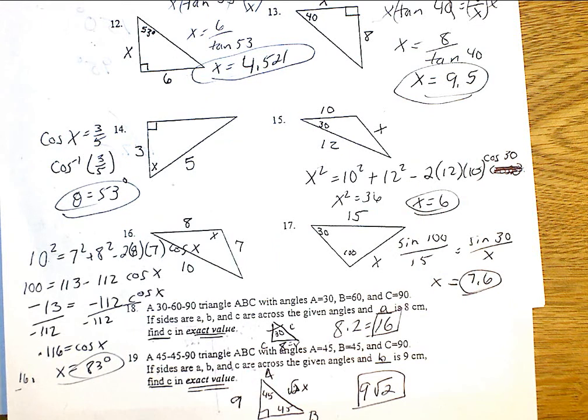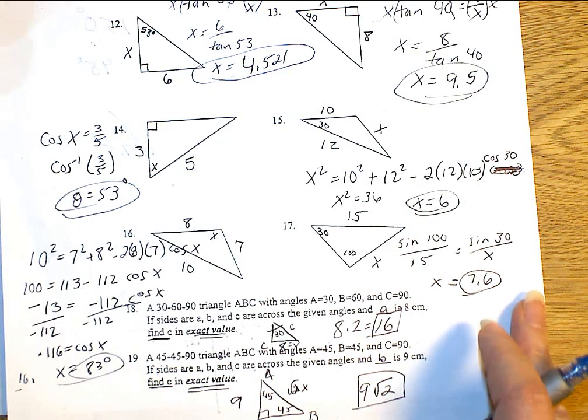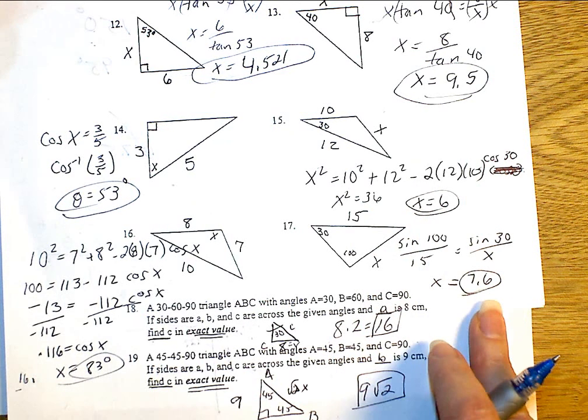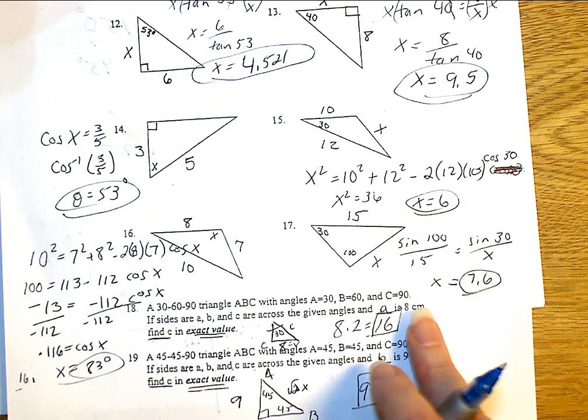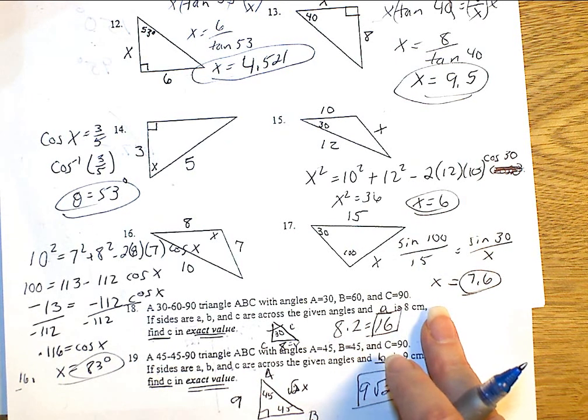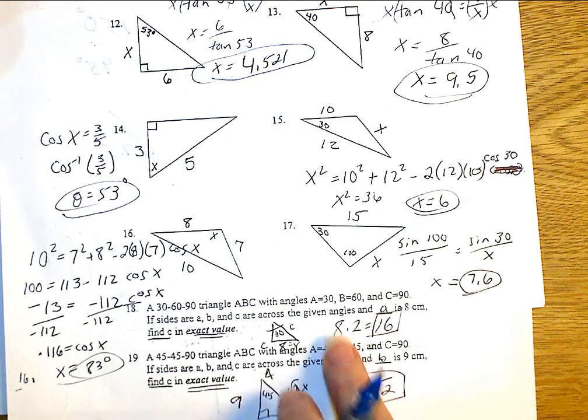Any of those you want to see? Yes, Doug. Number 19. Number 19. Okay. Anybody not done checking 12 through 17? I will. 16 is 83 degrees. And I will do any of them you want me to do.